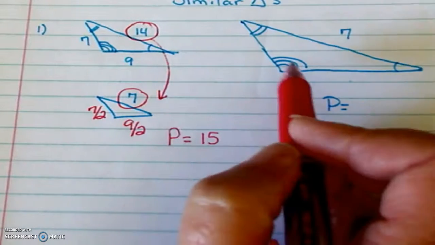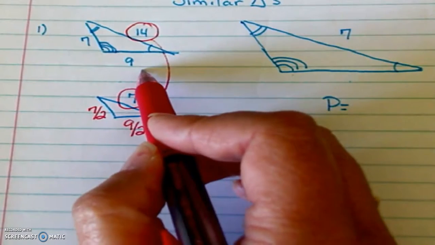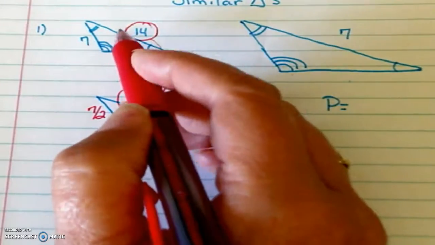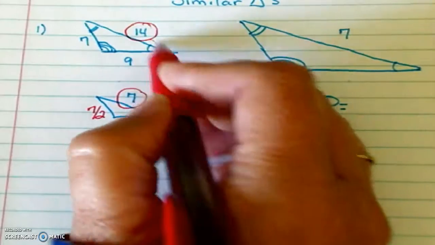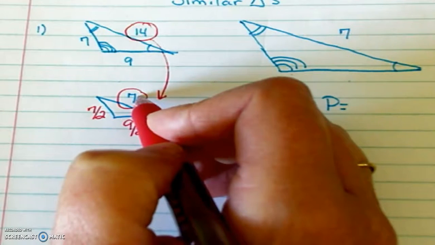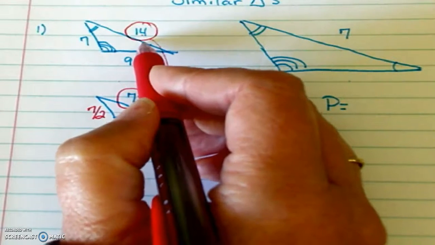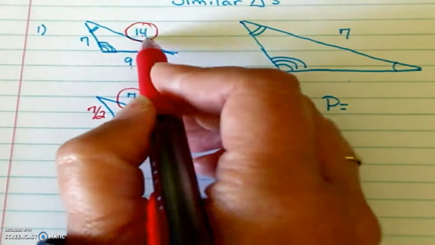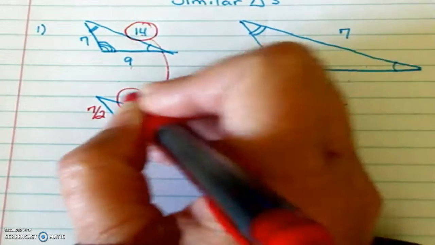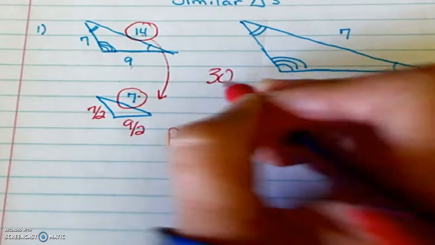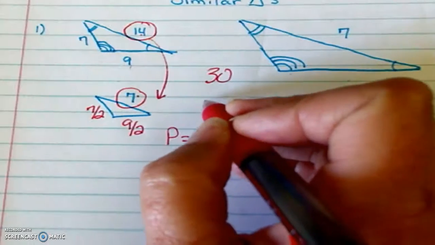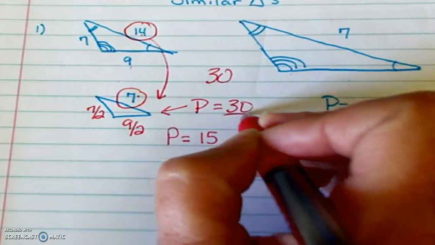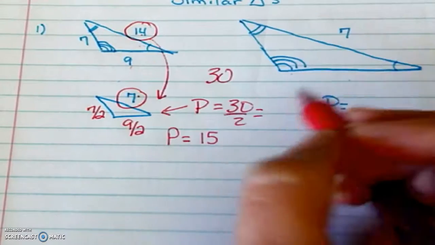If the scale factor is a half, then the perimeter will also be a half. So if I look at it, I see that the scale factor is a half. Look at the perimeter. If you take 9 plus 7, you get 16, plus 14 is 30. Well, the scale factor is a half, so the perimeter of your figure, the one that you are looking for, this smaller triangle here, is going to be half the perimeter of the other triangle.